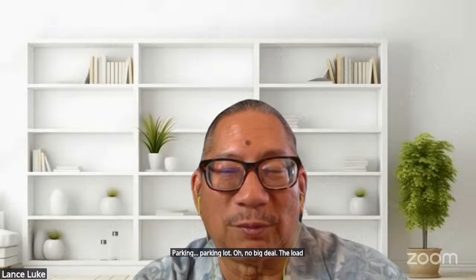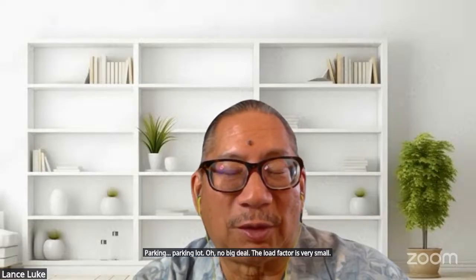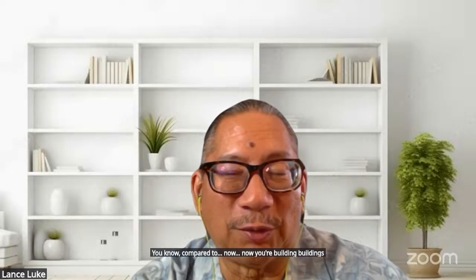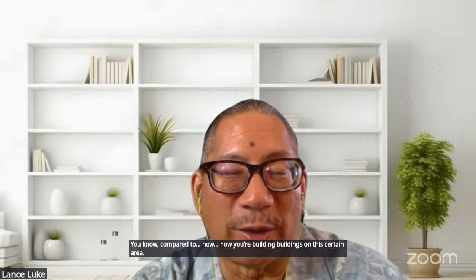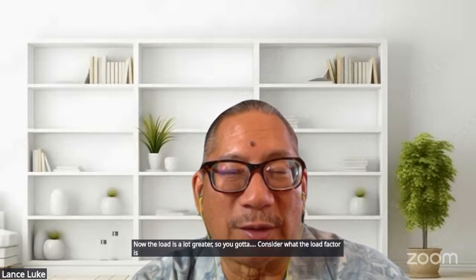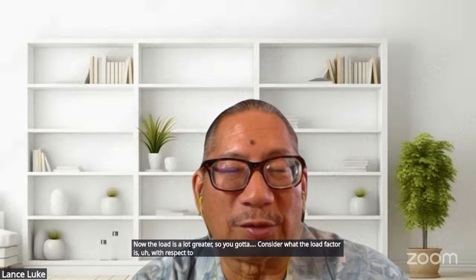But there are all these variations on the situation. Every building's different. You don't know. You could have one area that's just going to be an on-grade parking lot. Oh, no big deal, the load factor is very small. Compared to that, now you're building buildings on a certain area, and the load is a lot greater, so you have to consider what the load factor is with respect to the soil condition.